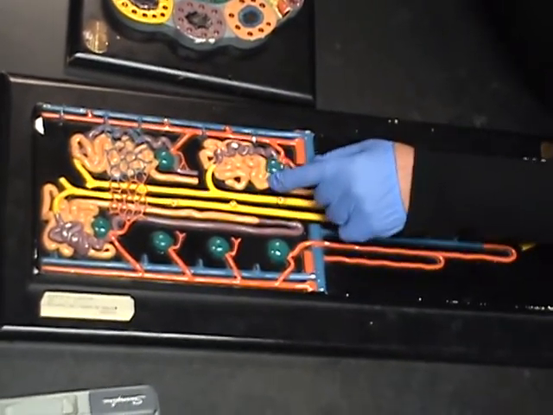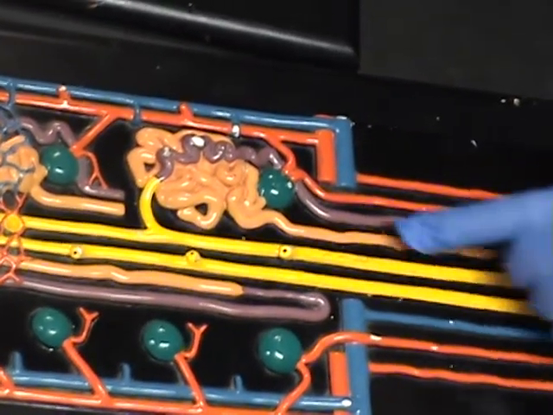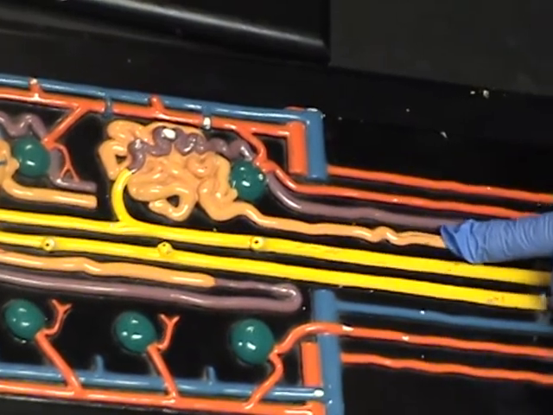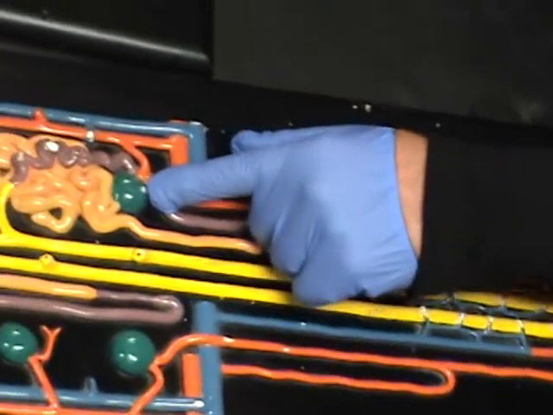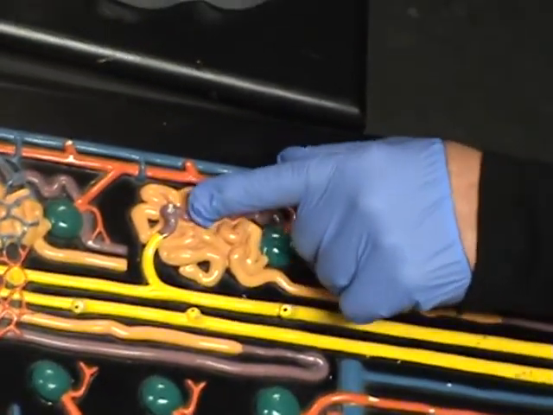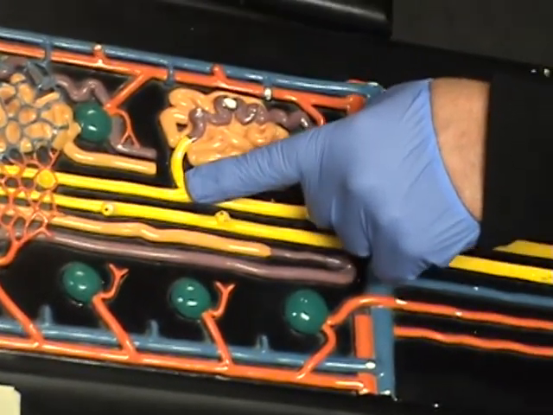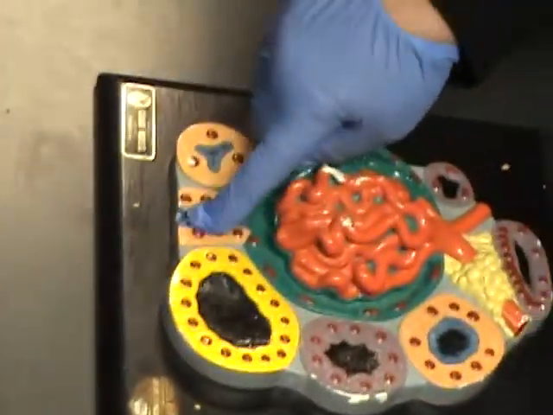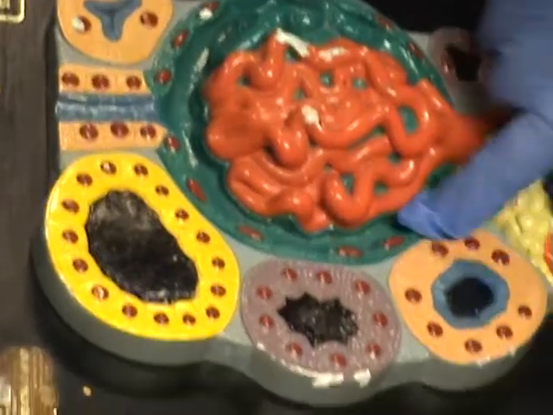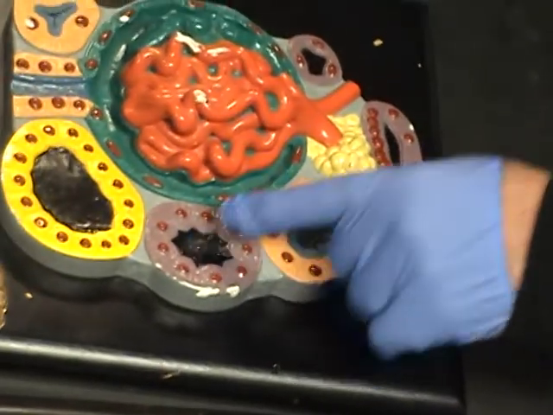Okay, coming out of the glomerulus, the renal capsule, the brown is the proximal convoluted tubule. That leads to the descending limb, which goes to the ascending limb, which becomes the distal convoluted tubule that leads into the collecting duct. Okay. So over here you can see, and there's different areas, that's the collecting duct. This is the proximal convoluted tubule that's coming out.